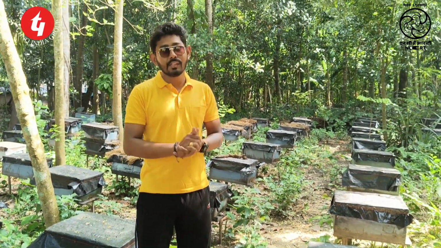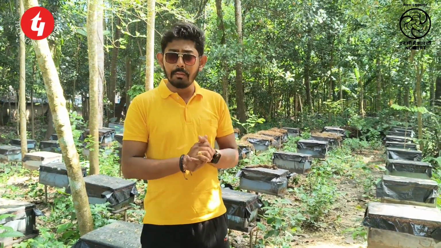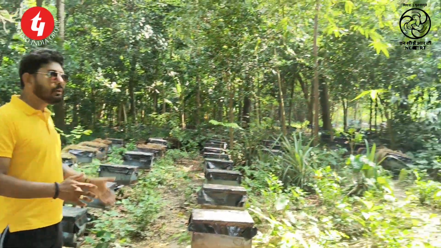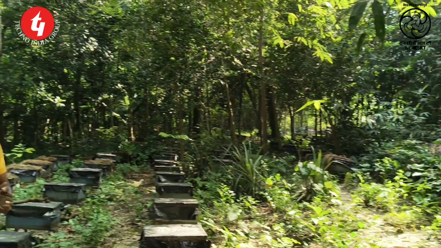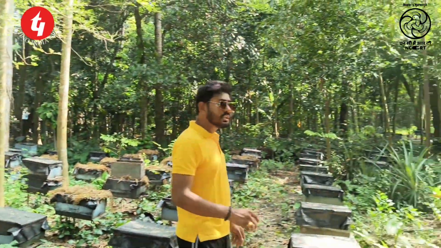This process has some advantages: in the natural process they have to go to the deep forest and find the natural beehive, which is very difficult, so the yield is hard to find. But here you can gather as much honey as you want. So this is the artificial beehive, and this is for your experiential learning.